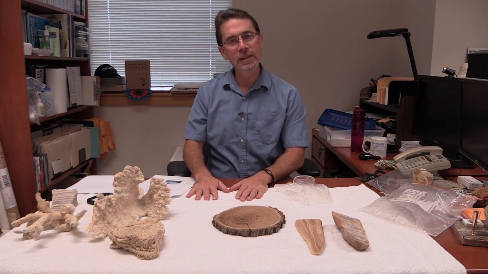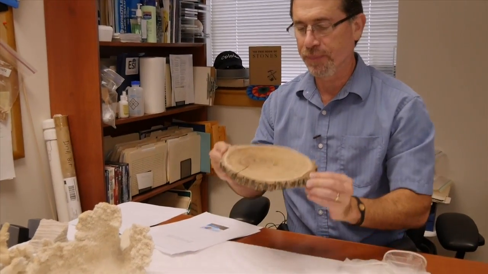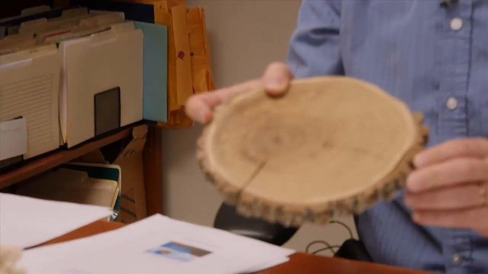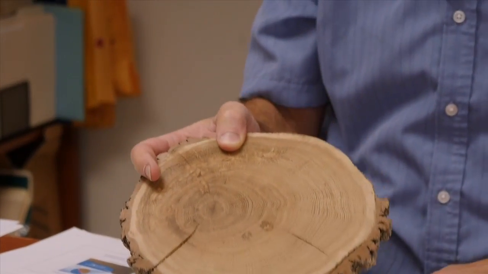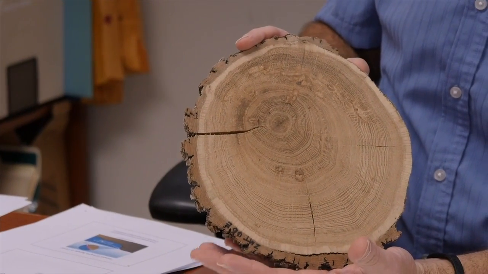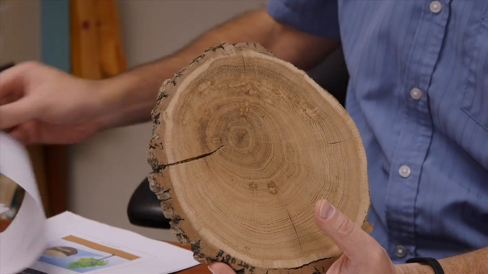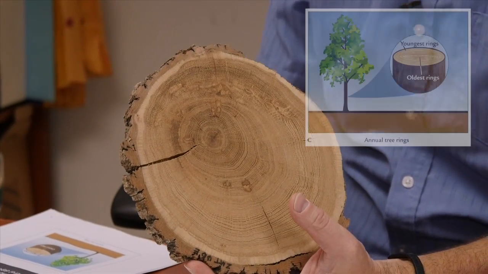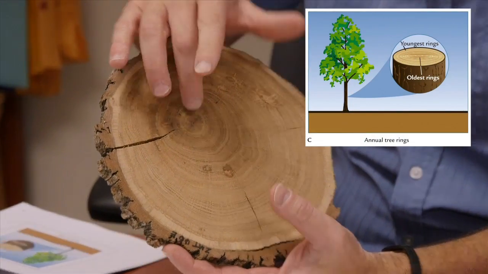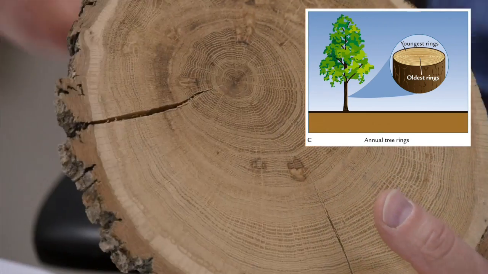Okay, the next kind of proxy for climate change we have are tree rings. Here's an example of a tree, and this particular oak tree is from Arizona. And the way tree ring works, I'm sure you guys are all familiar. Oldest rings in the center, youngest rings at the margin. And we can actually go through time.